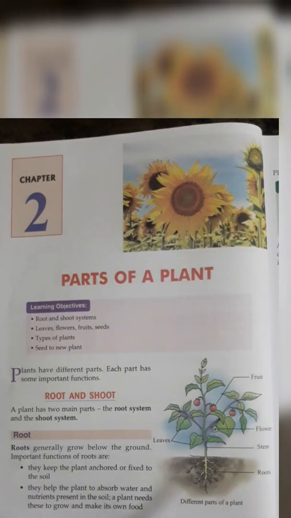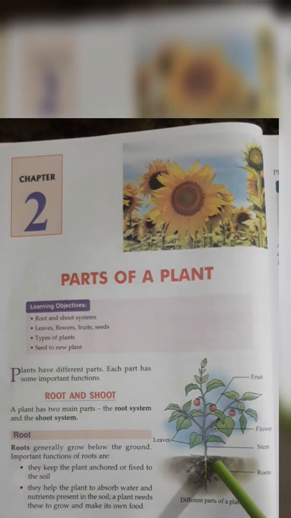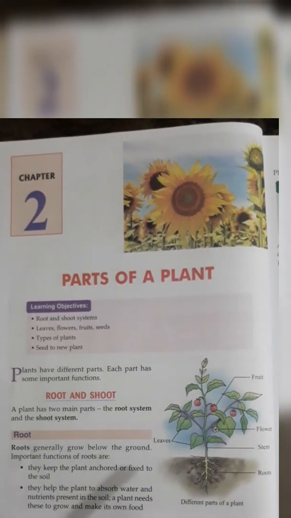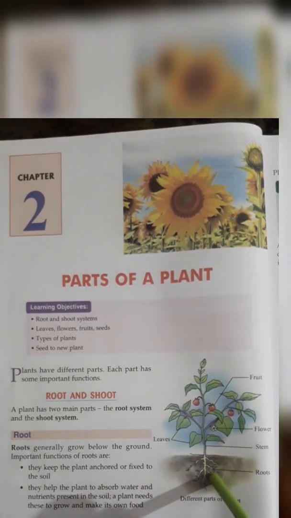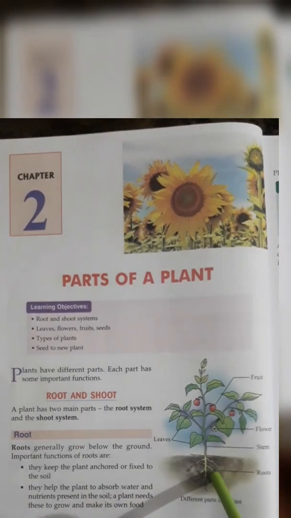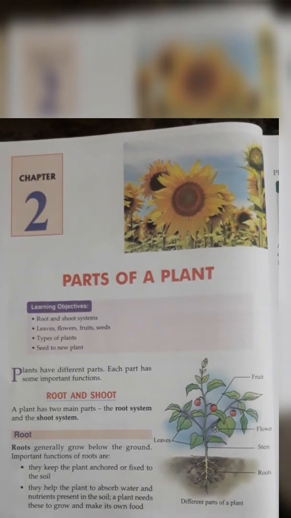The important functions of root are they keep the plant anchored or fixed to the soil. See, this is the root and they fix the plant tight to the soil. They help the plant to absorb water when we give water to the soil. They absorb water and the nutrients present in the soil, and the plant needs this to grow and make its own food.